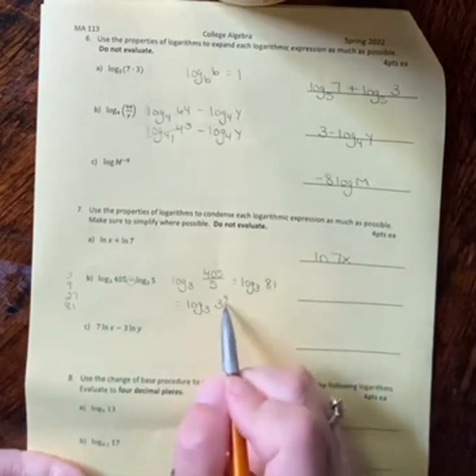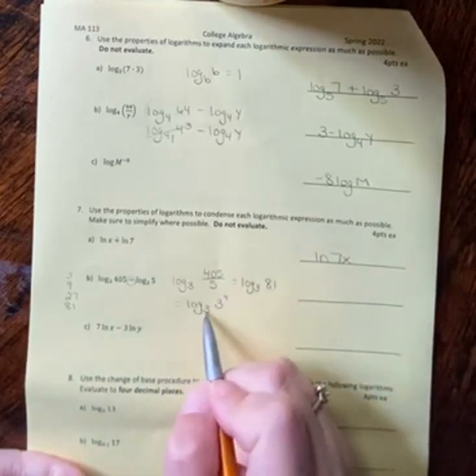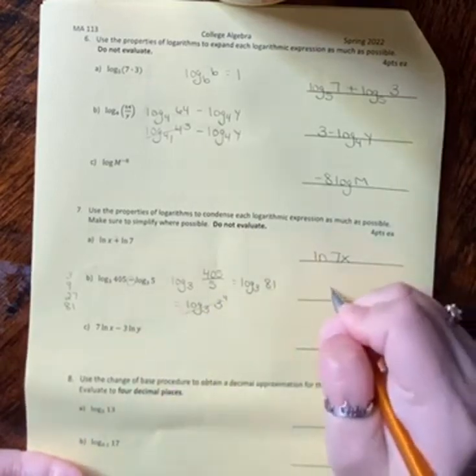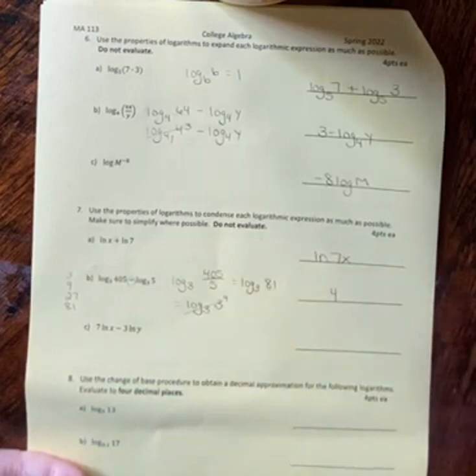But you want to keep going with this because, see, now I have the base is the same as what I'm taking the log of. So all of that simplifies to where I'm left with just 4.